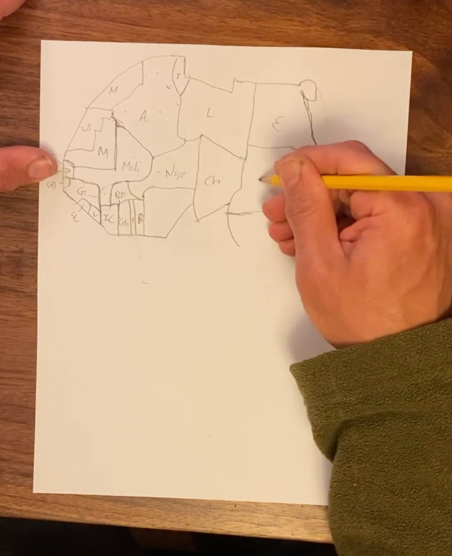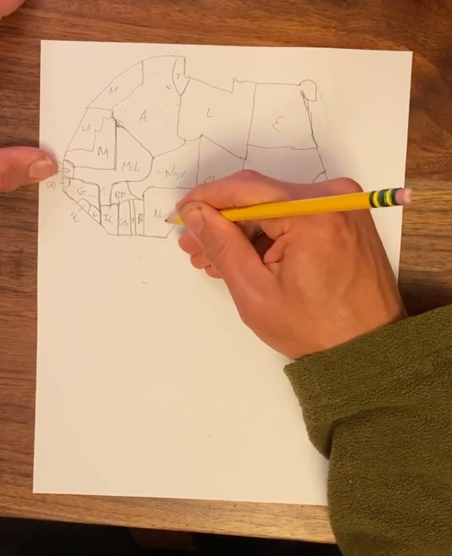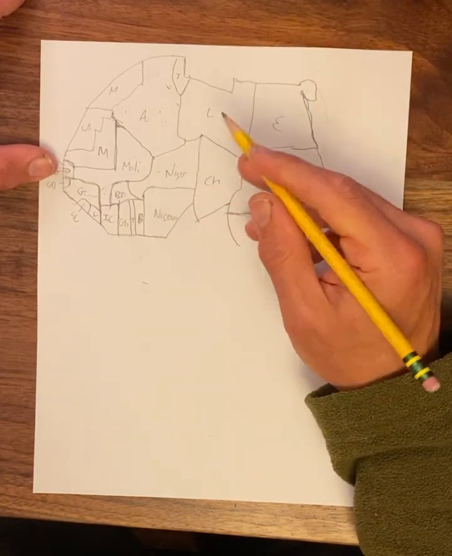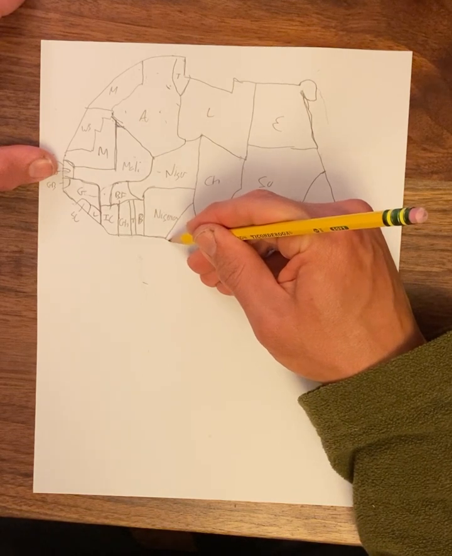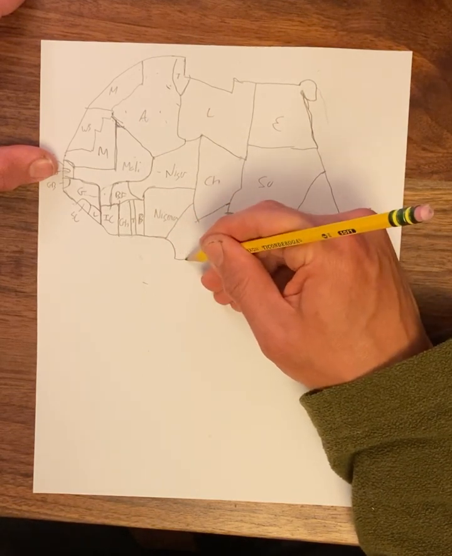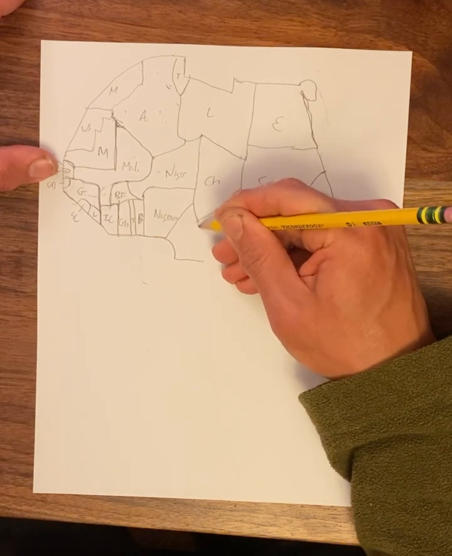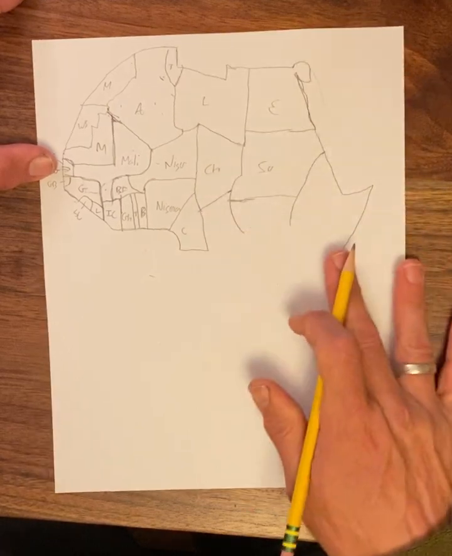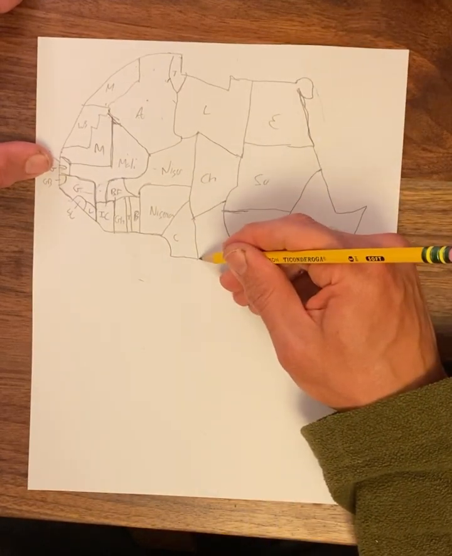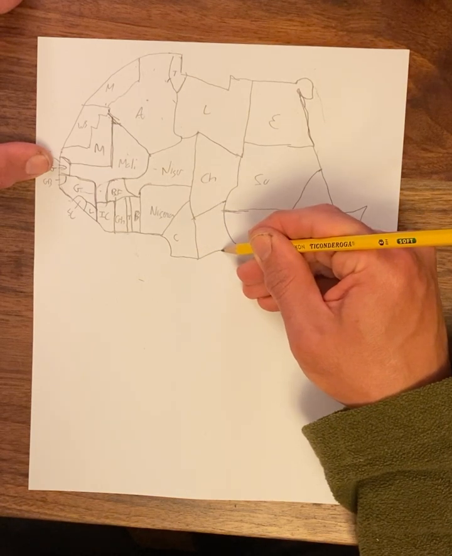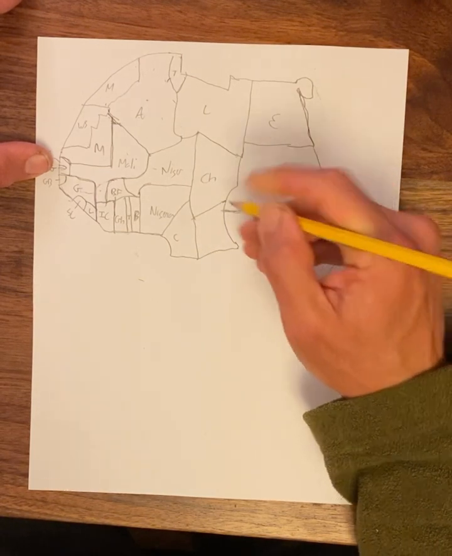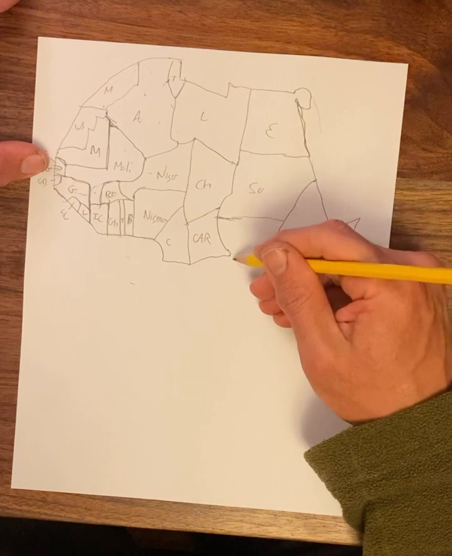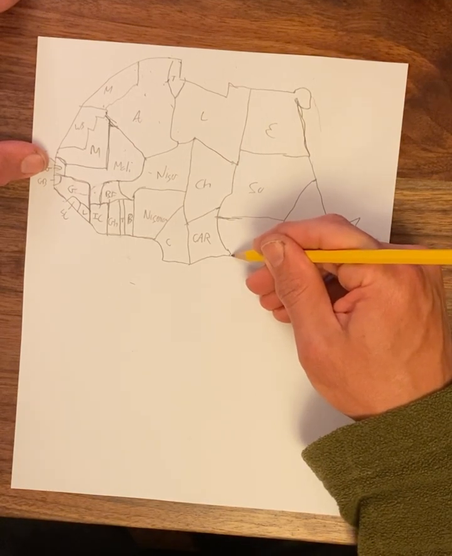I forgot to label Chad and Sudan, and here is Nigeria. Good. Now, the coast turns south, and here is Cameroon. It's a sort of triangular-y thing. There. I didn't leave enough width, so Central African Republic's not going to be the right shape. It's wider than it is tall, but so it goes. Central African Republic. And Central African Republic goes right into South Sudan here.